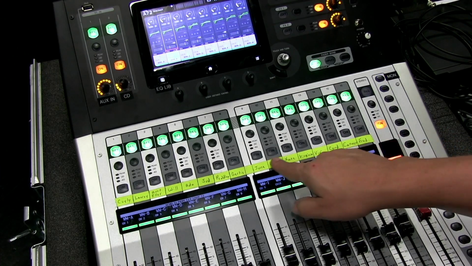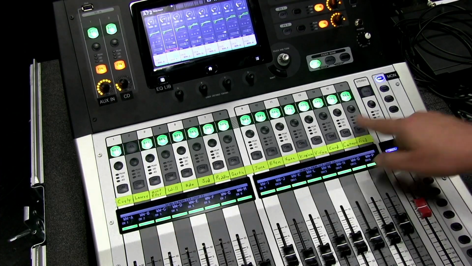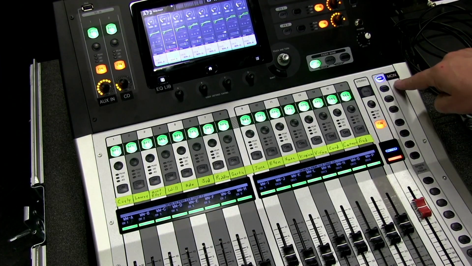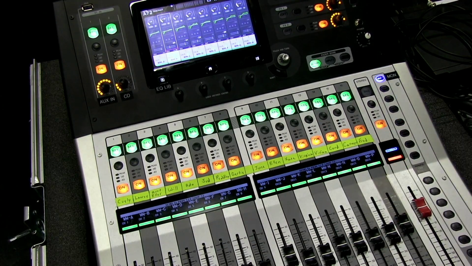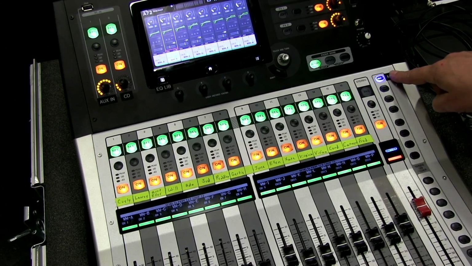However, notice these are not on. It will not go into the aux send, it will not go to the monitors unless those channels are all on. If they're not on, it doesn't go. The same thing is true if the master was off or turned all the way down, it would still not go into the monitor system.